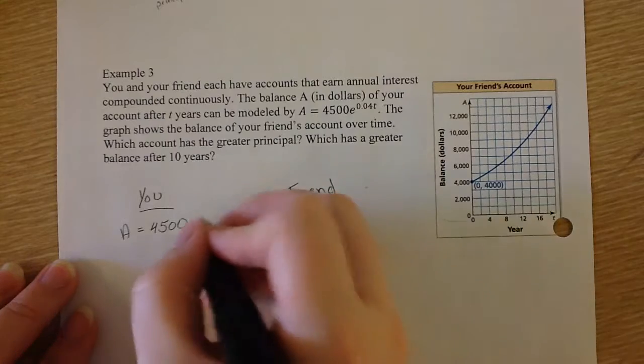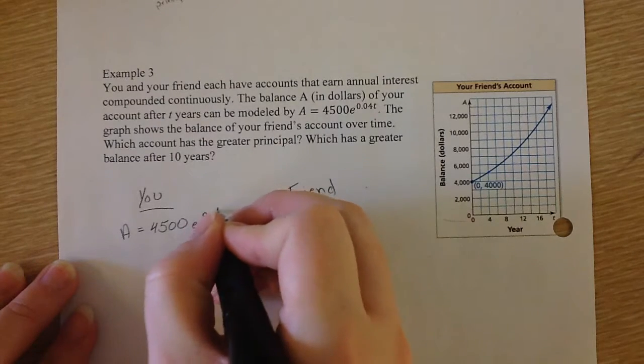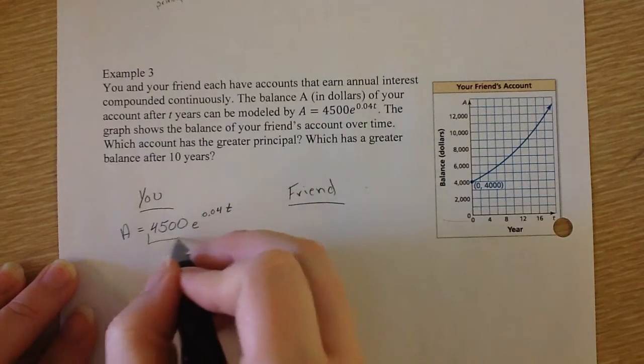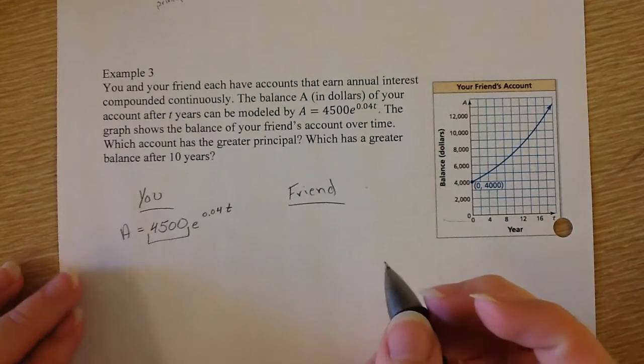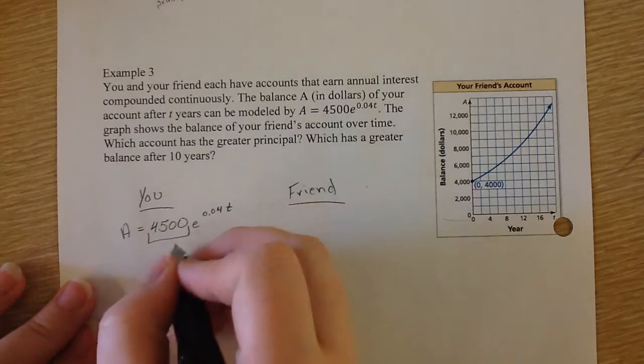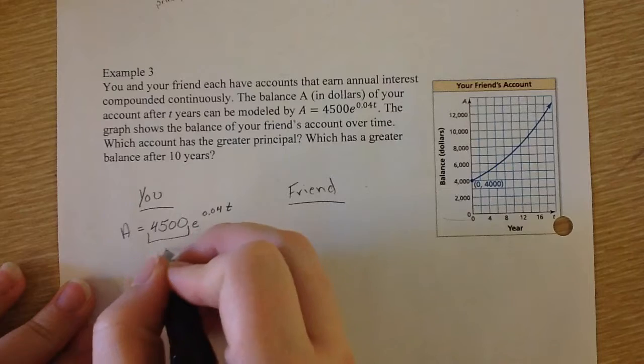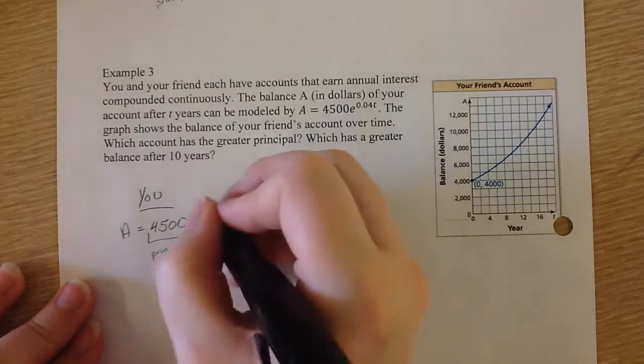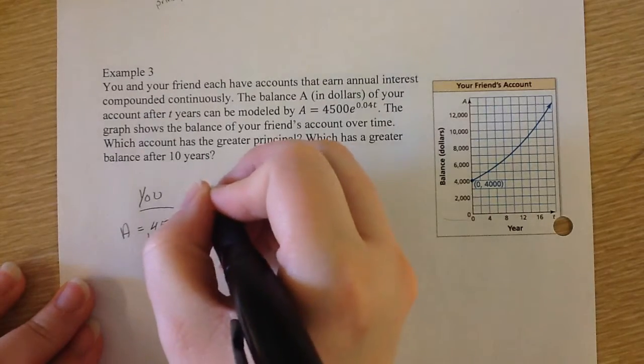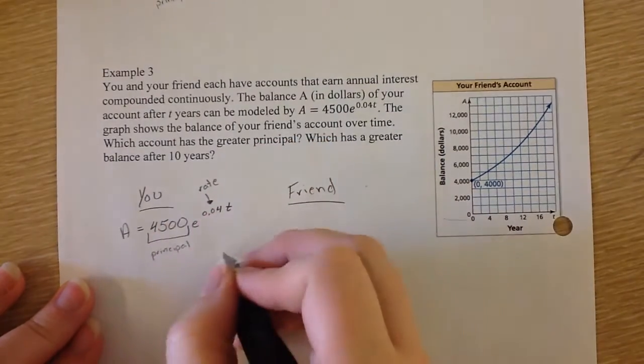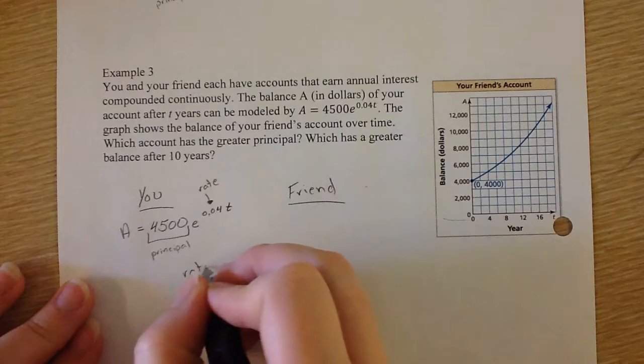Your equation is A = 4,500 e^(0.04t). From that I can tell my original principal is $4,500, and my interest rate is 0.04, so 4%.